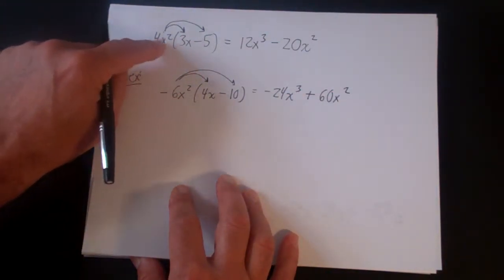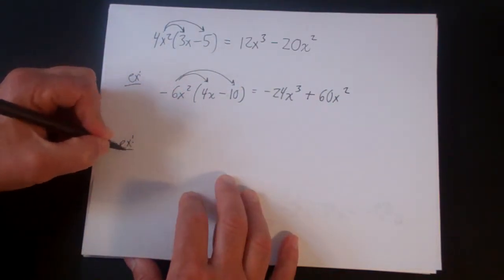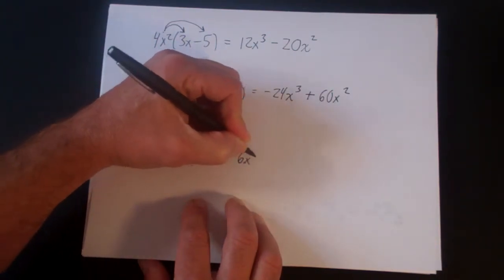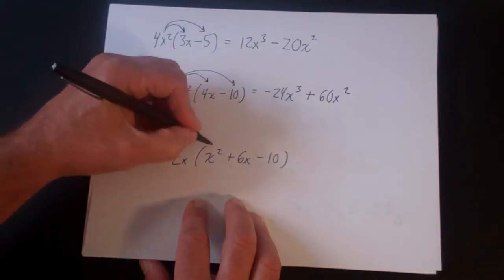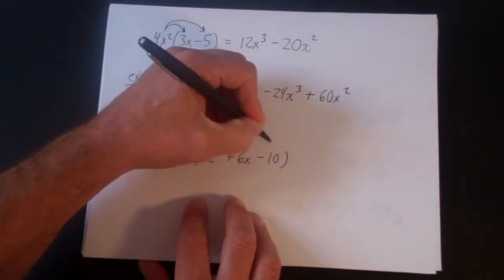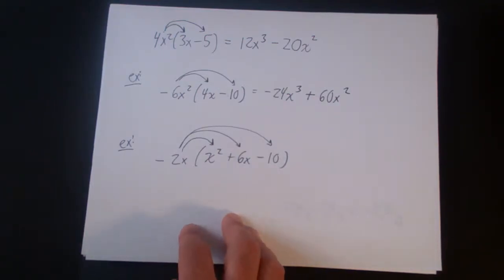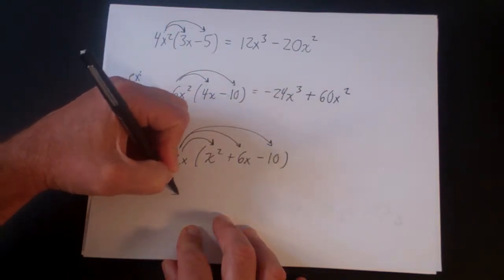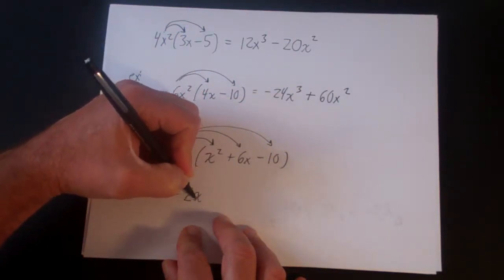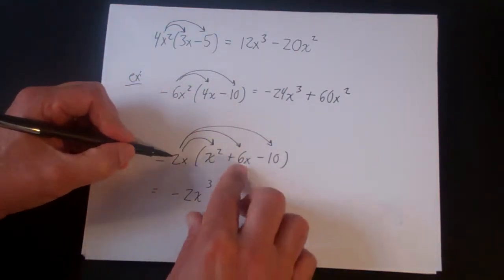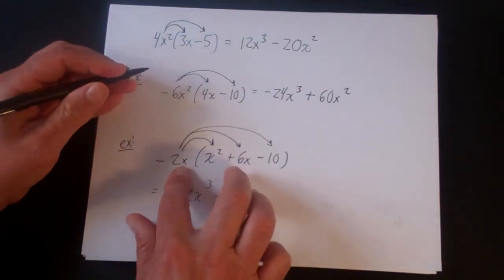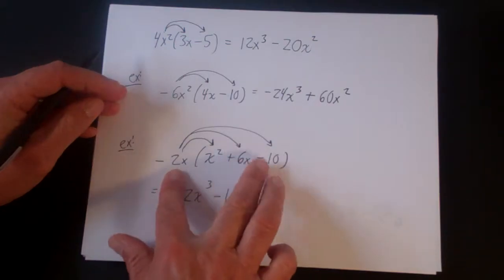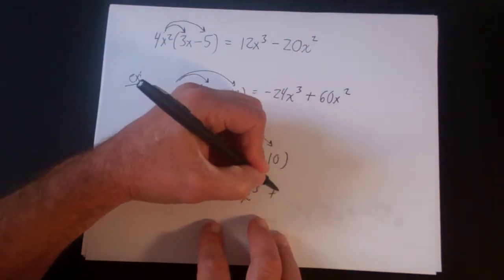In both these examples, we had a monomial times a binomial. It would be exactly the same if you had a trinomial. It's just that instead of distributing once, you distribute 3 times. That's minus 2x squared. That's going to be a minus 2x to the third. Minus 2 times a positive 6 is a minus 12. X times x squared is x to the third. Minus 2 times 10 would be a positive 20x.